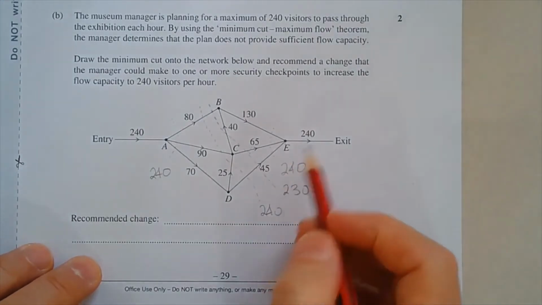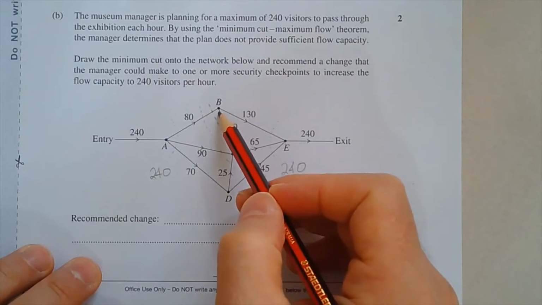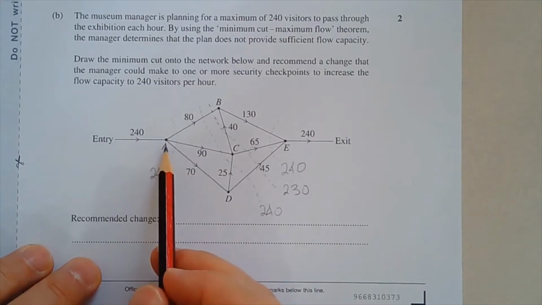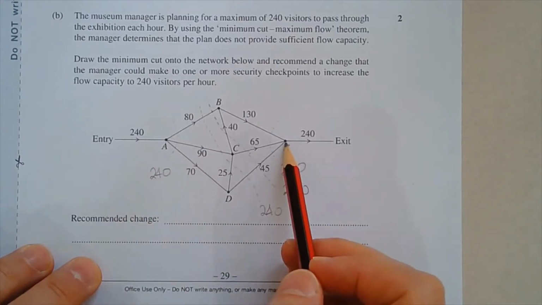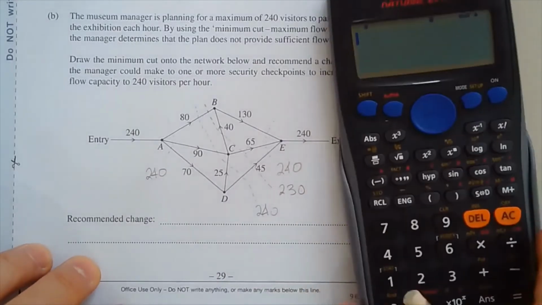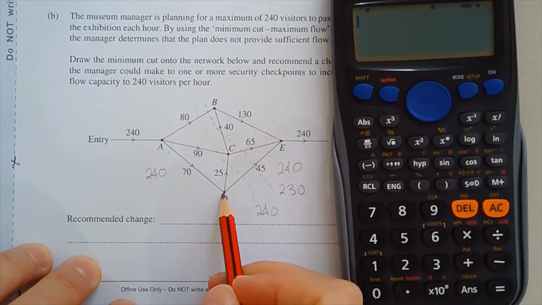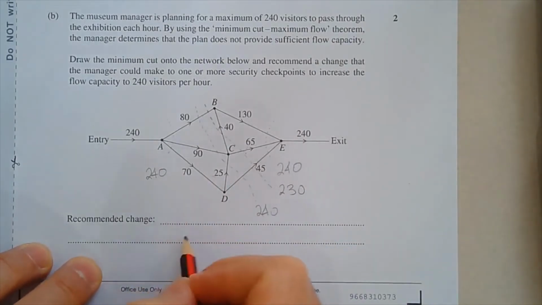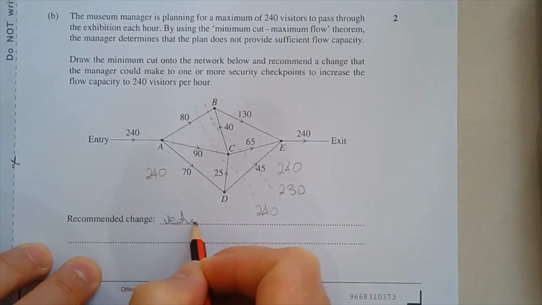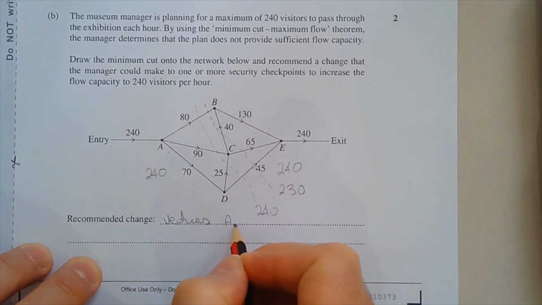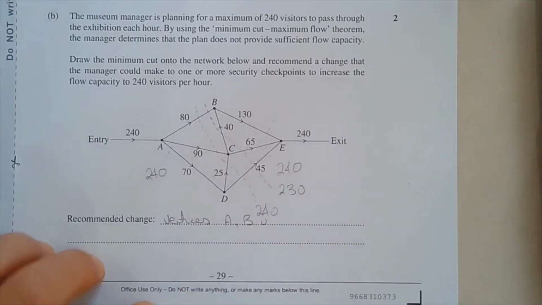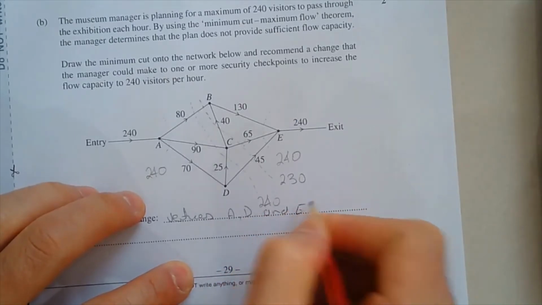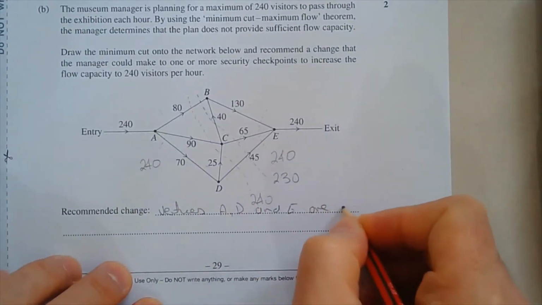Now the recommended change would be to have a look at vertices B, C, and D. Now we know that the inflow to A and the outflow to A is in fact equal. So A is maximized, E is also maximized. Let's have a look at D. The inflow to D is 70, and the outflow of D is also 70. So vertices A, D, wasn't B actually, it was A, D, and E are maximized.